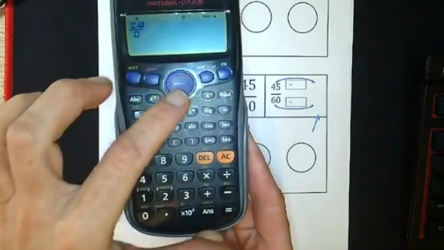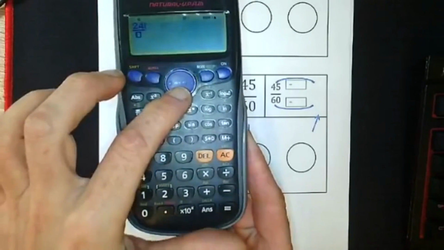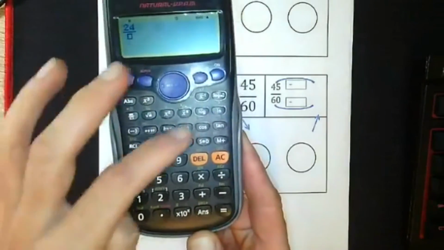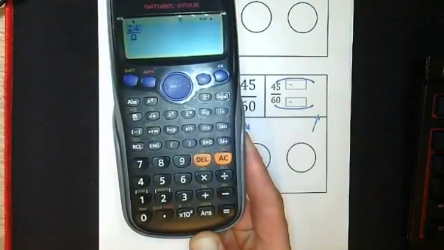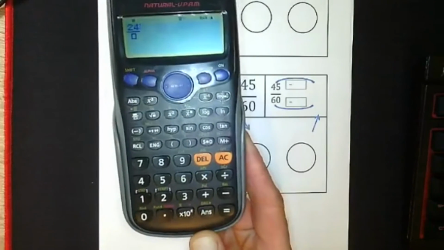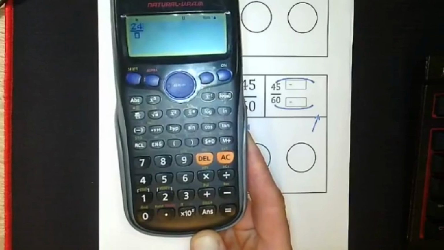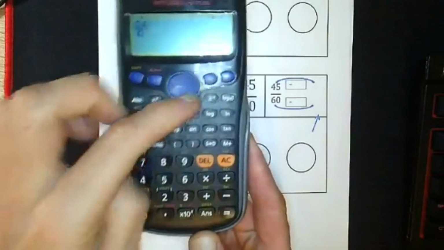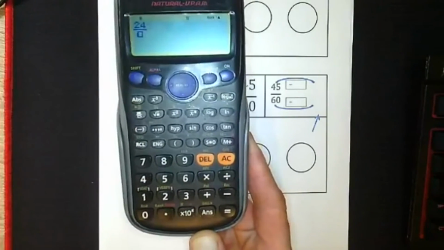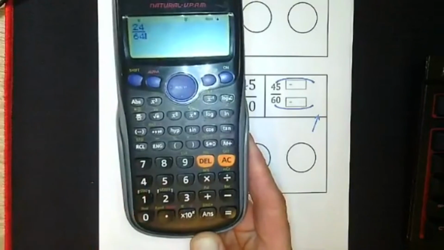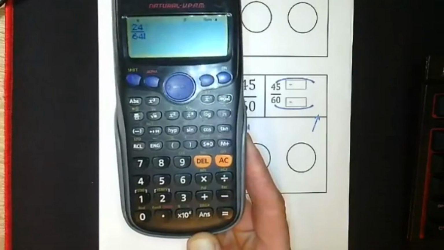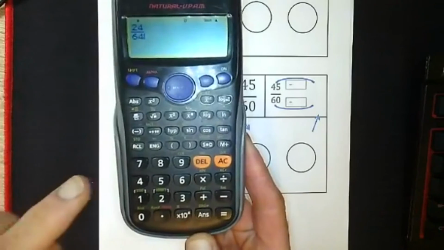Use this cursor control to get to the bottom. Let me rephrase that, to make sure I'm doing this right in case any maths teachers are watching. 24 for the numerator, 64 for the denominator.